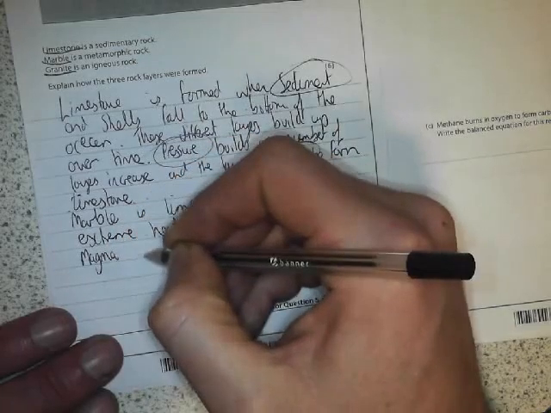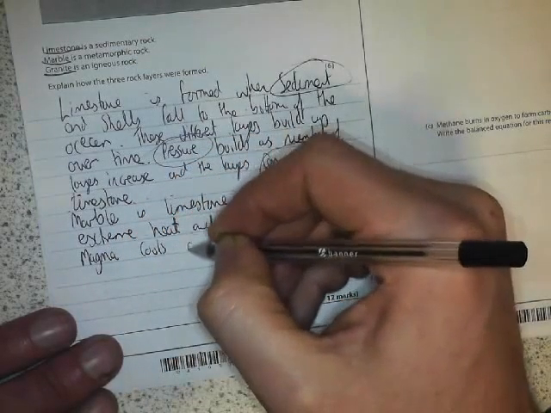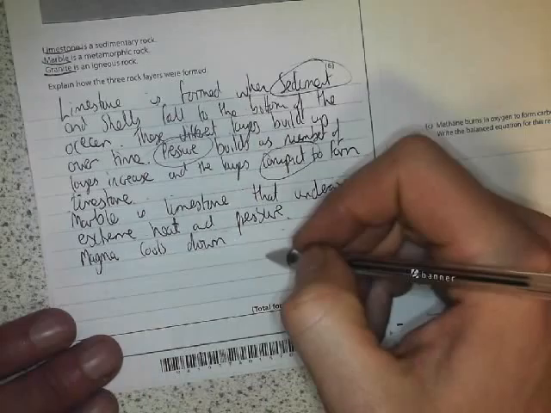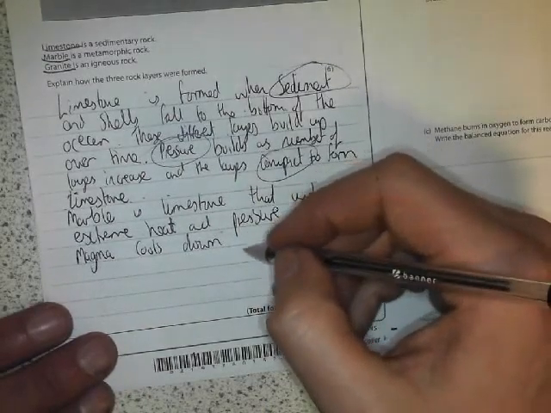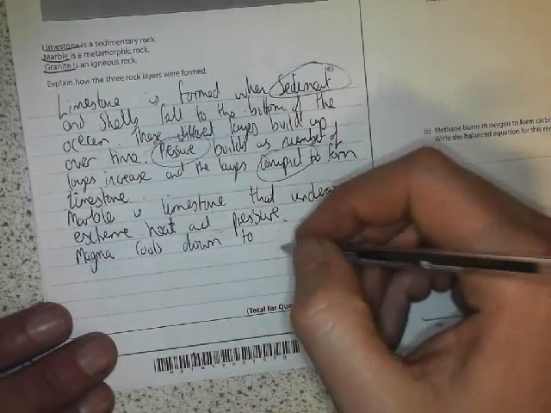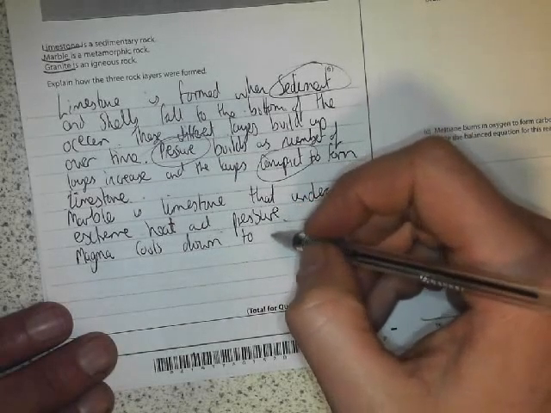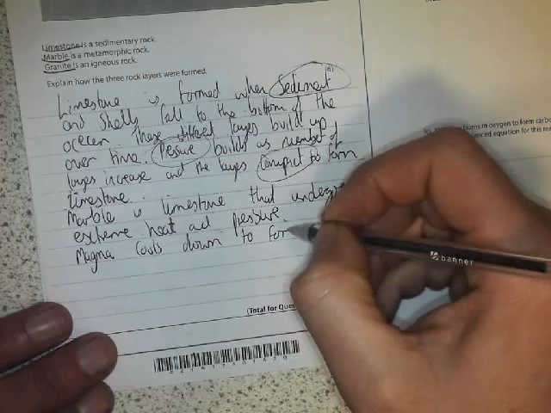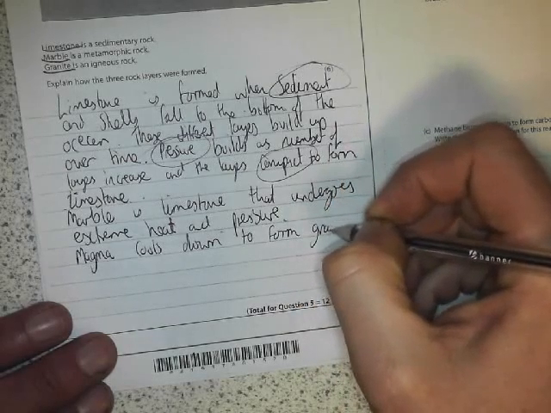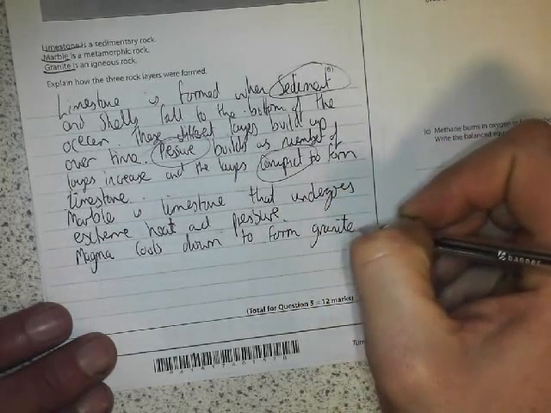Right. So, magma cools down to, shall we say, to form granite.